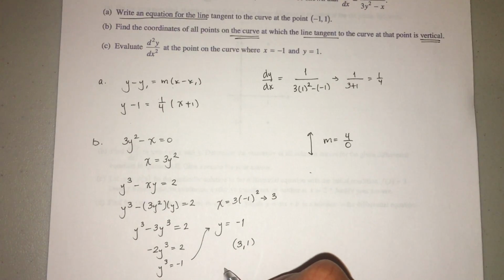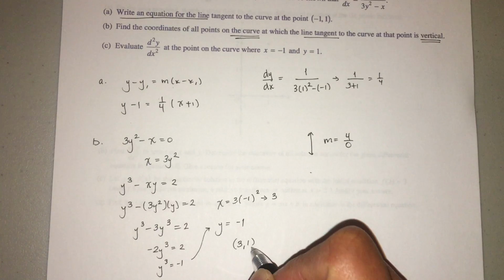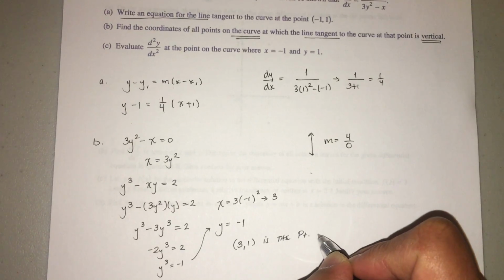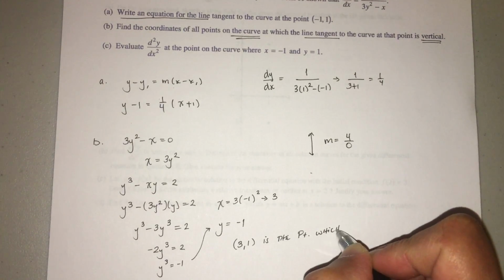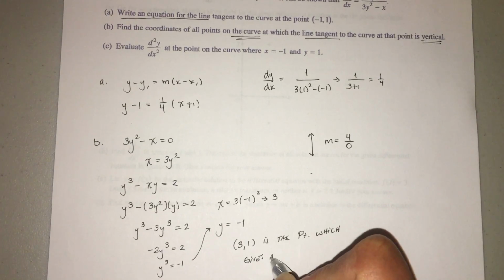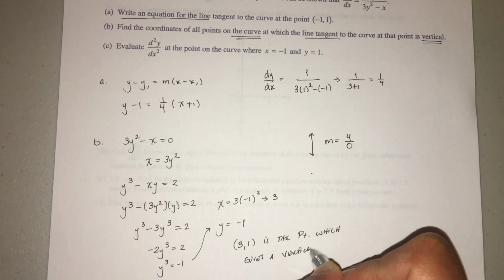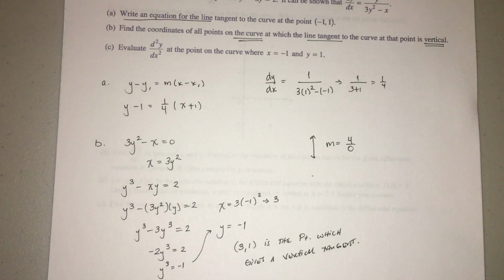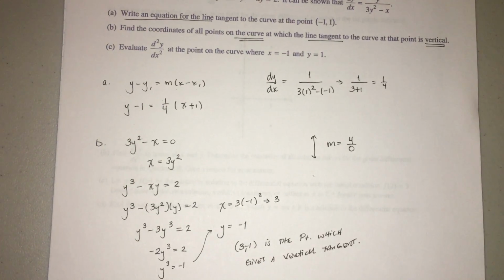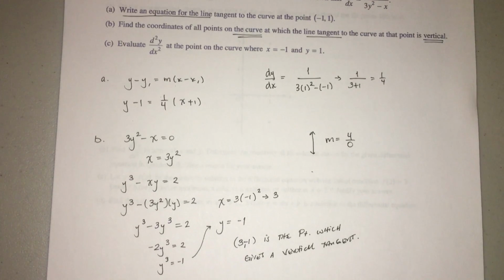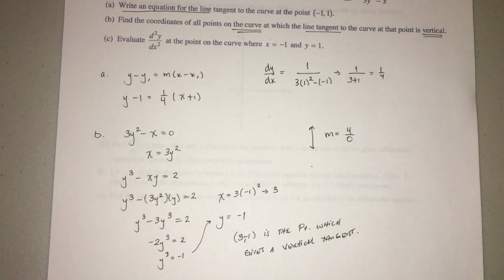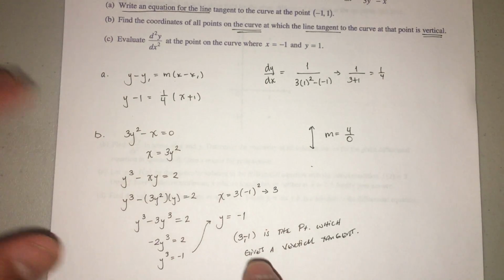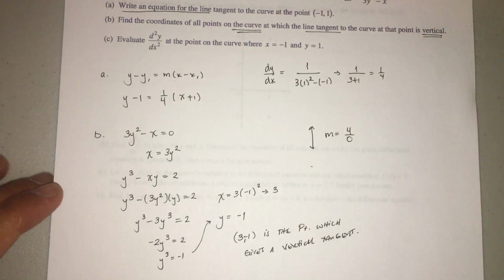All right, and you want to put that, okay, 3 comma 1 is the point which gives us a vertical tangent. Okay, and there it is, guys. 3, negative 1. Whoops. So not too bad, not too difficult. You just got to be able to see it. So this part is worth 3 points. If you only got to this part here, you at least get 1 point. So that's very, very doable.